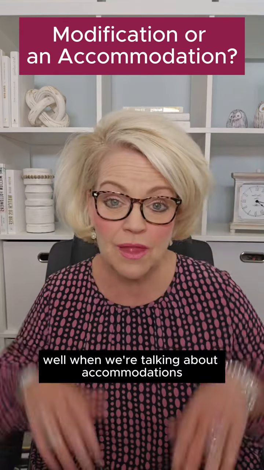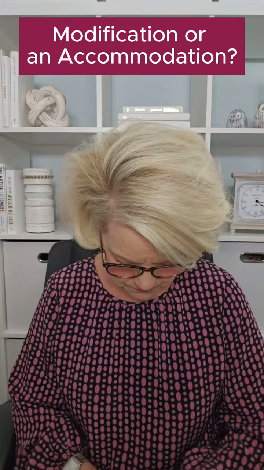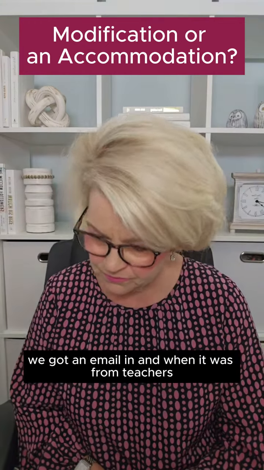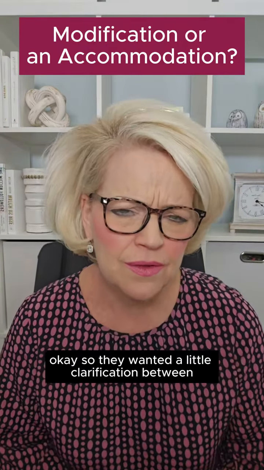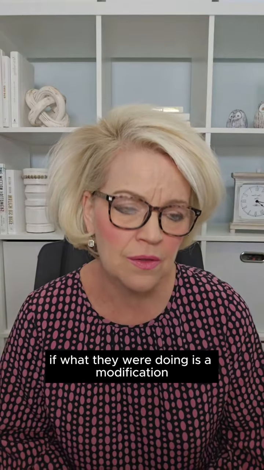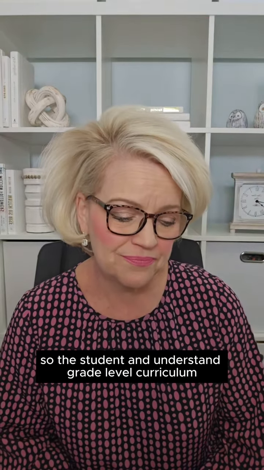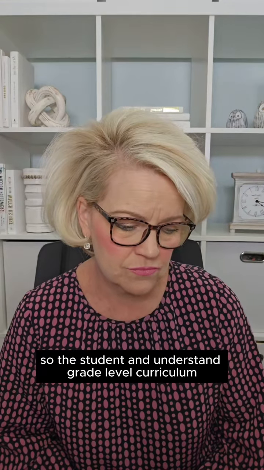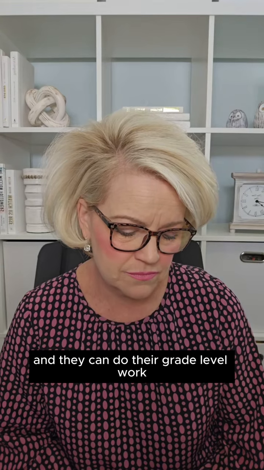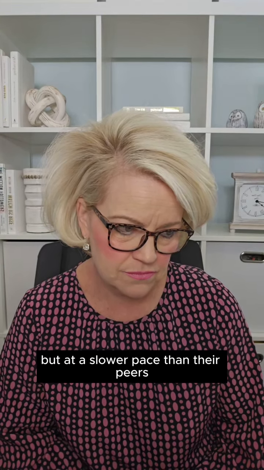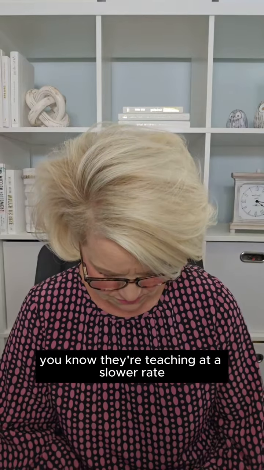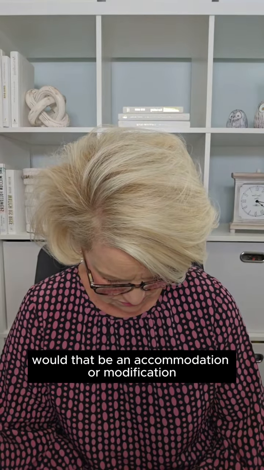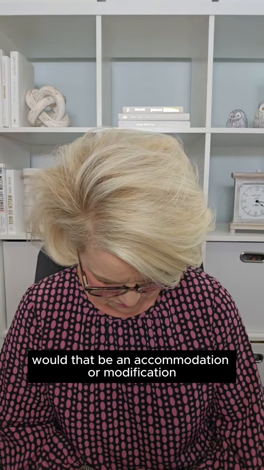Well, when we were talking about accommodations, I remember that we got an email in from teachers. Okay. So they wanted a little bit of a clarification between if what they were doing is a modification or an accommodation. Okay. So the student can understand grade level curriculum and they can do the grade level work, but at a slower pace than their peers. So they're having to pace out their teaching at a slower rate for the student. Would that be an accommodation or a modification?